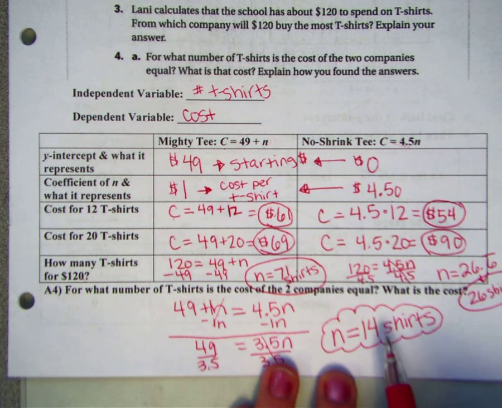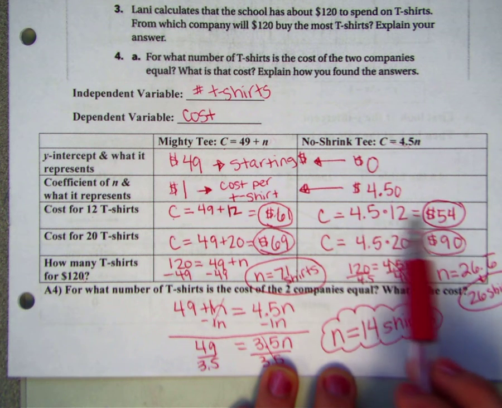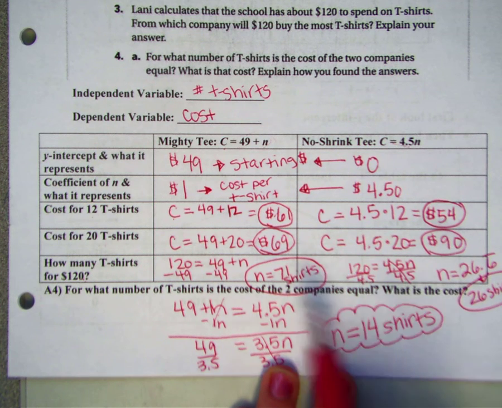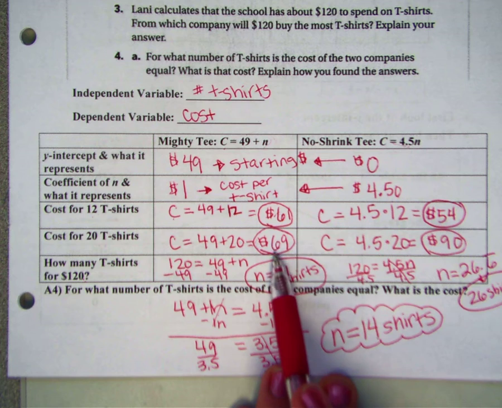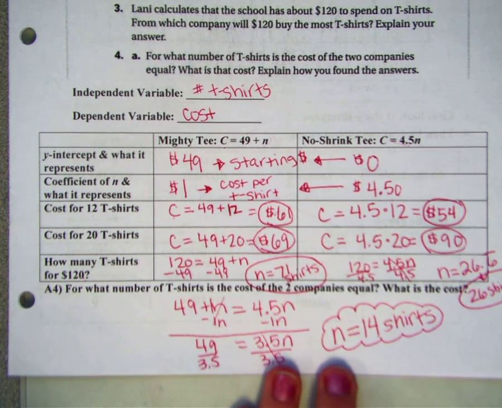So essentially, if you want to have less than 14 shirts, it'll end up being cheaper for No Shrink Tees, because we already said that has no startup cost, so it'll be cheaper. But then after this point, it's only $1 per shirt after that, once you go past that startup cost, so then it starts to become cheaper for Mighty Tees.